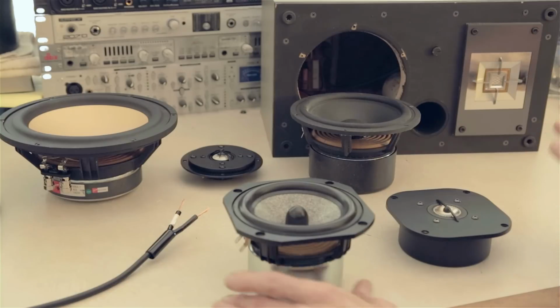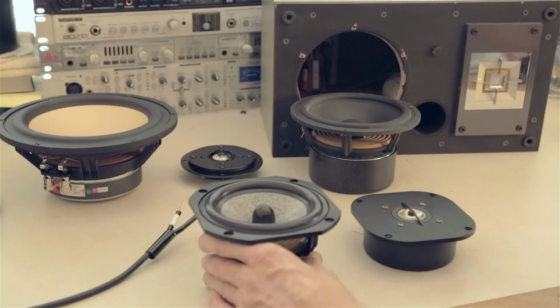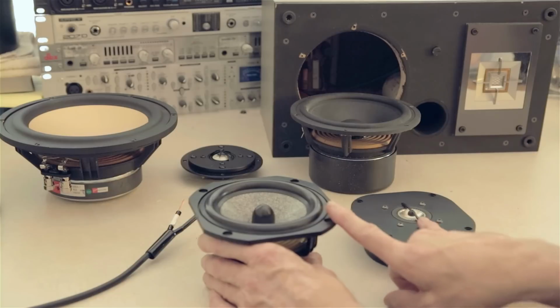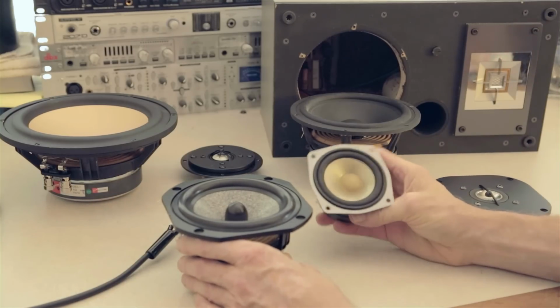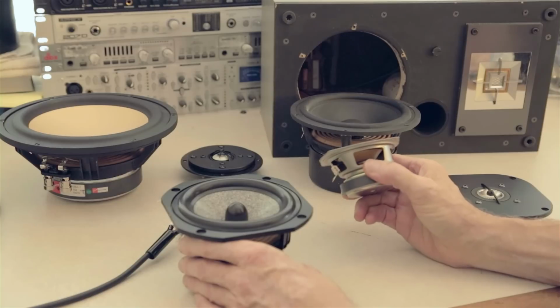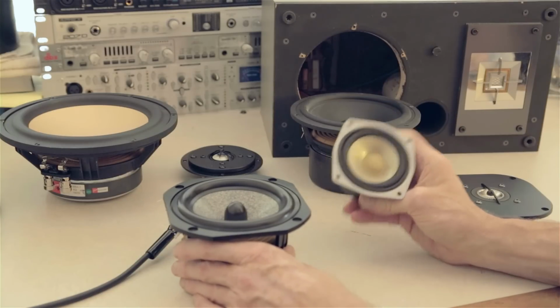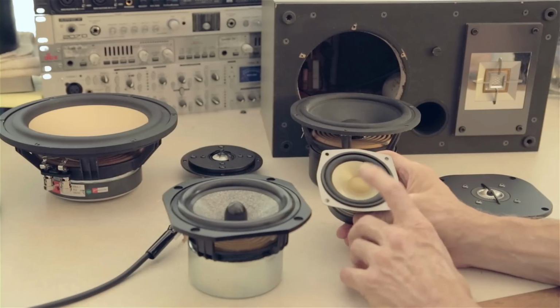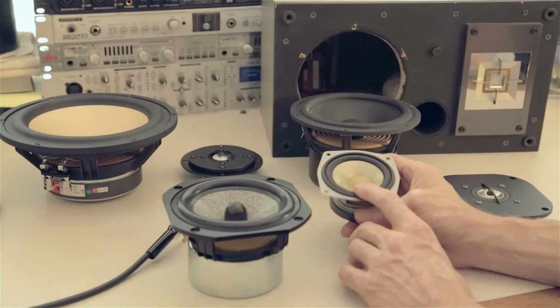So the problems that I refer to are those that are introduced when we go from a single driver to a multiple driver system. If we were in a perfect world and we could have these full range little speakers like these, and they would be all things to all people and they would sound great, we wouldn't have to worry about crossovers. But this driver won't do the highs really exceptionally well. It won't do the bass hardly at all.